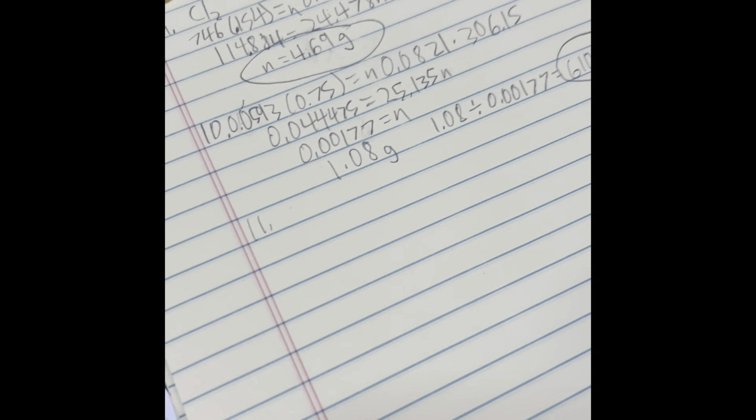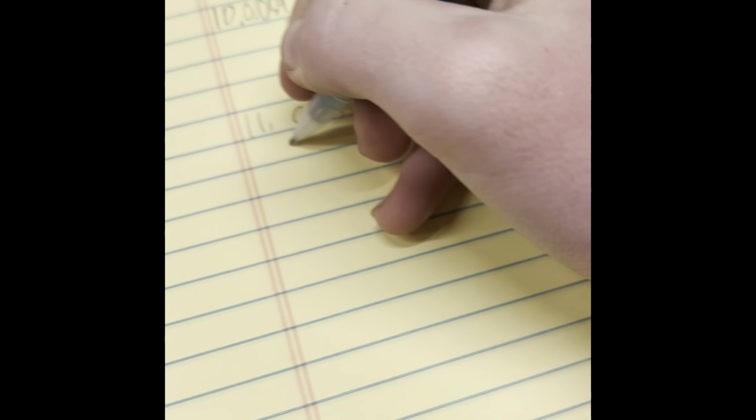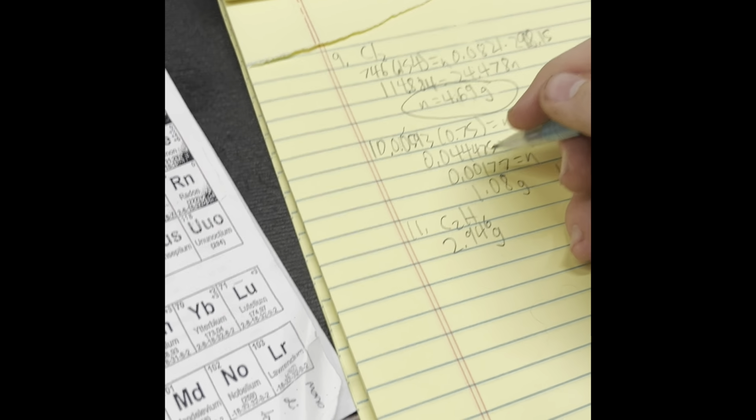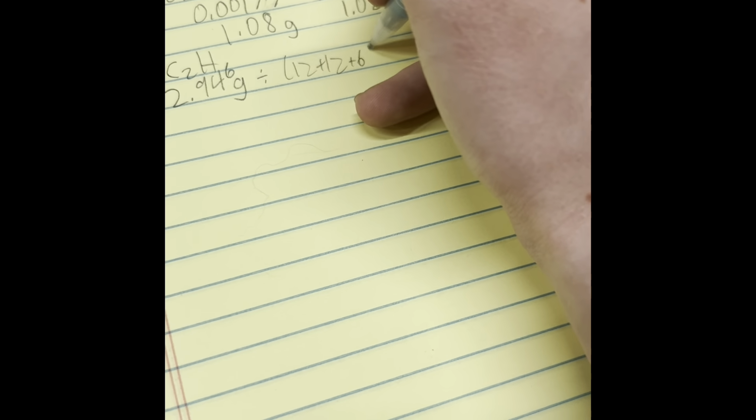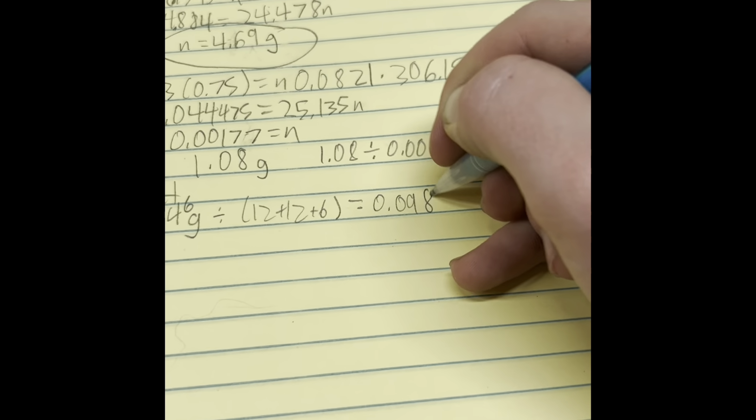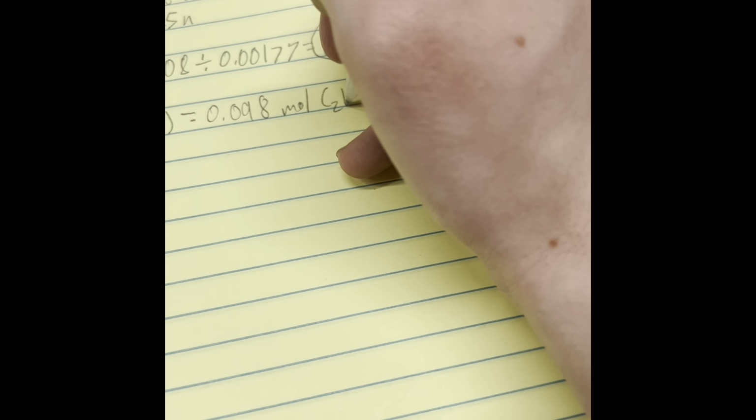Now for 11. Oh, the pressure. I'm looking at C2H6. I have 2.94 grams of that. It's ethane, which means the molar mass is 12 plus 12 plus 6. Plug that in, that gets me 0.098 moles of C2H6, which is equal to n in my PV=nRT equation.